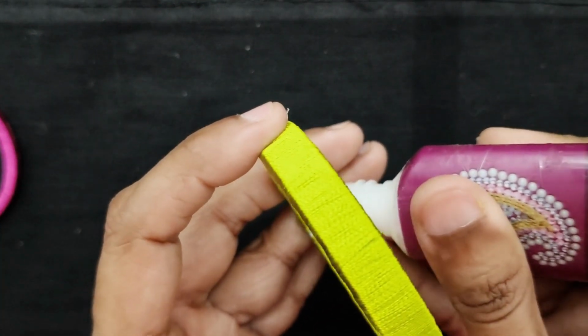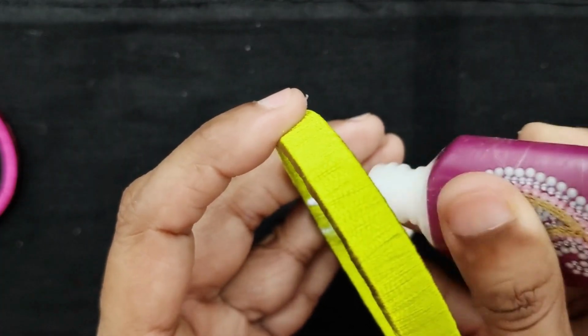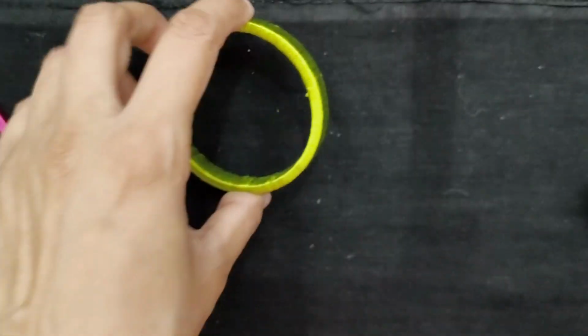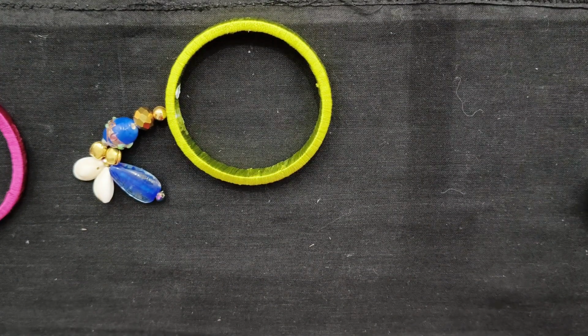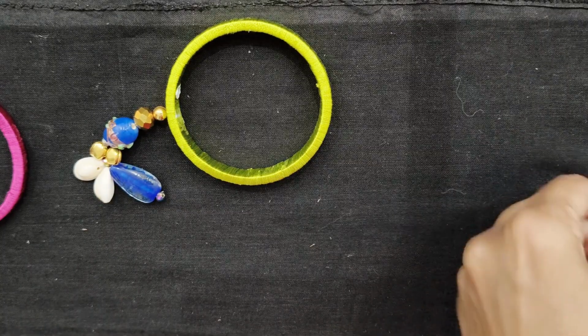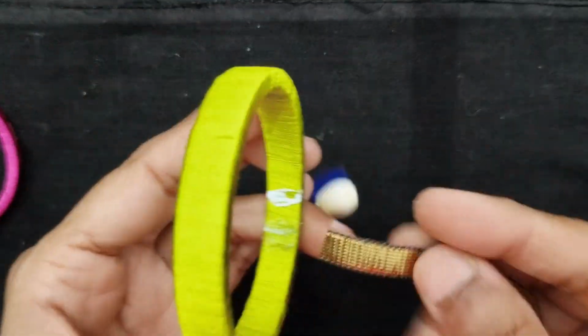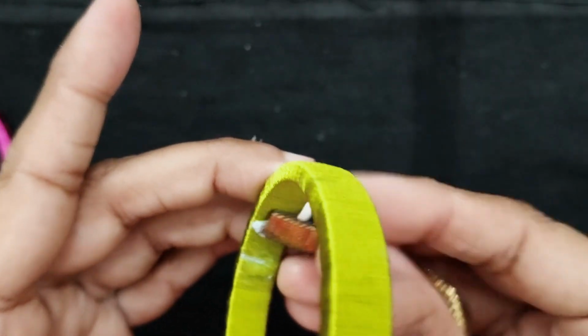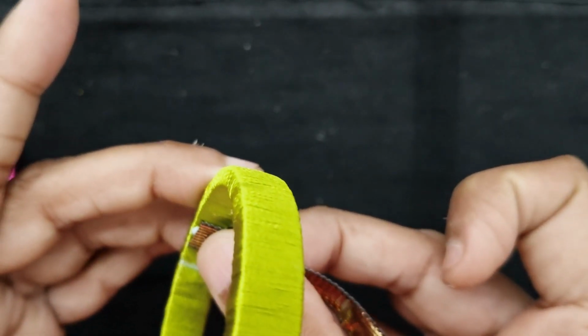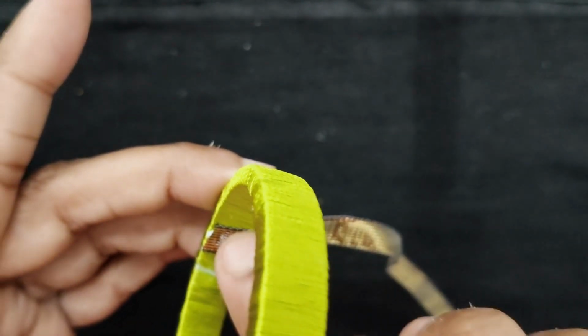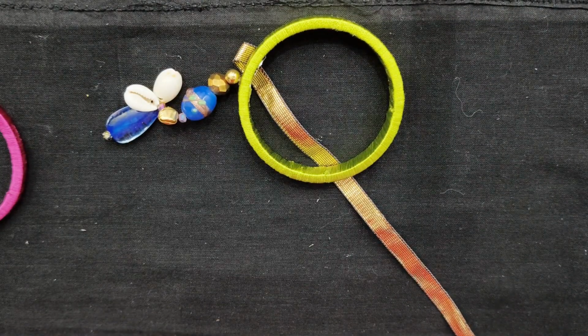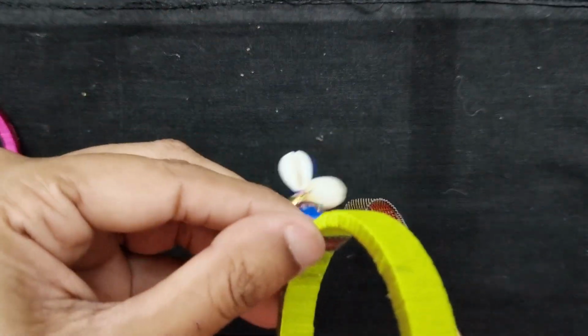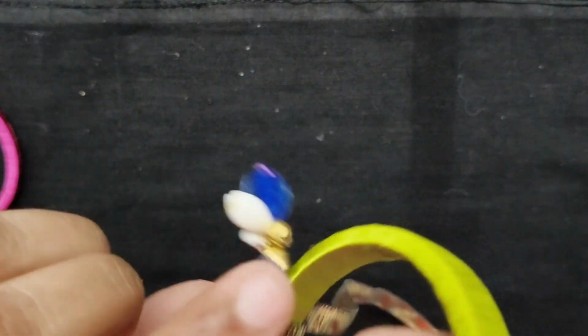This time we will apply glue along the inner edge of the bangle and place the lace exactly the way we place the thread during the wrapping. However, in this case, I am placing the lace slightly away from the latkan. Allow the glue and lace to set properly for a few moments and then we will start wrapping.